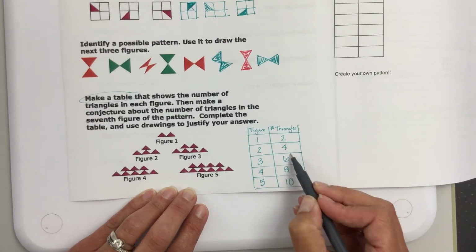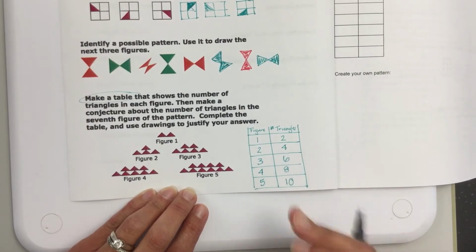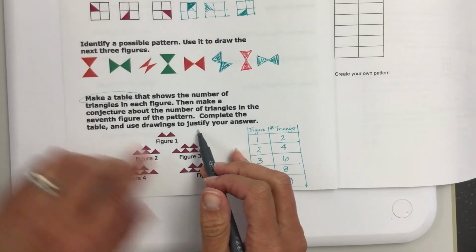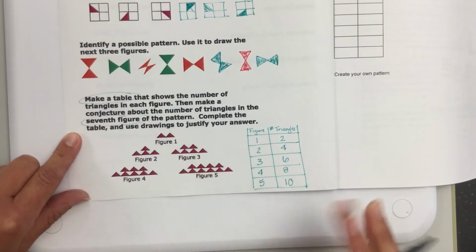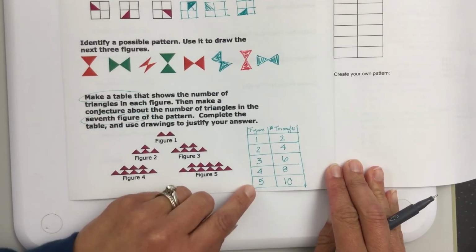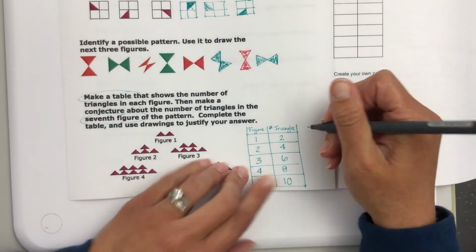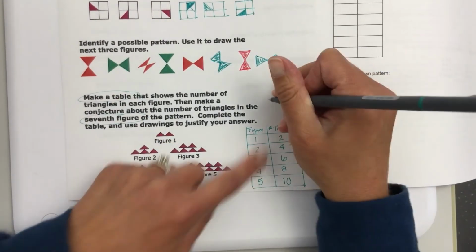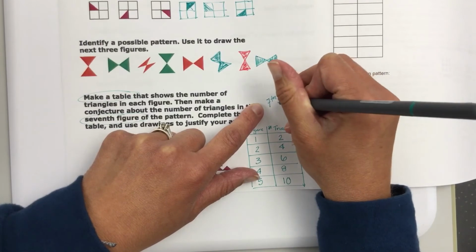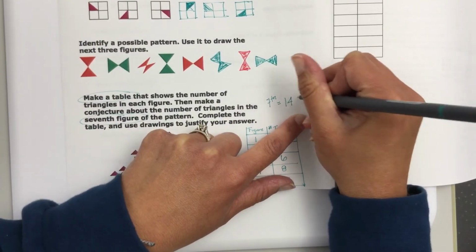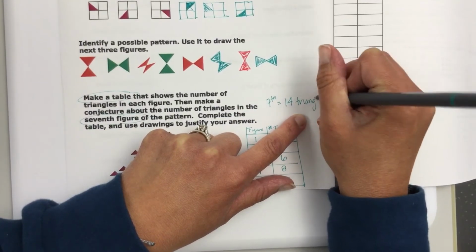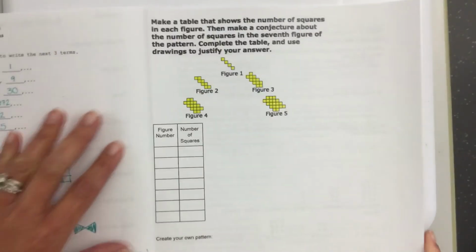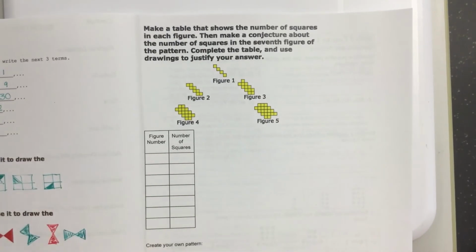We were adding 2 to each stack of triangles. It says complete the table and use the drawings to justify. We want to know the 7th figure. I'm not going to make you draw that, but the 6th figure would have 12. The 7th figure would have 14.